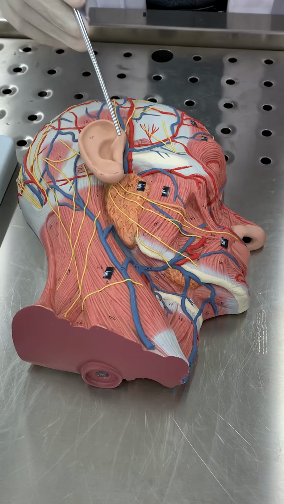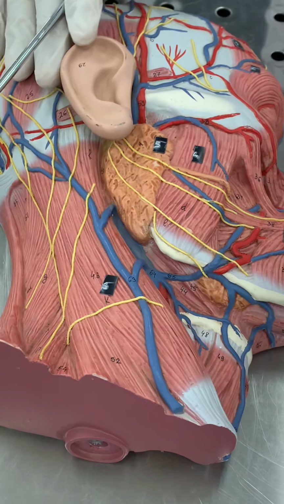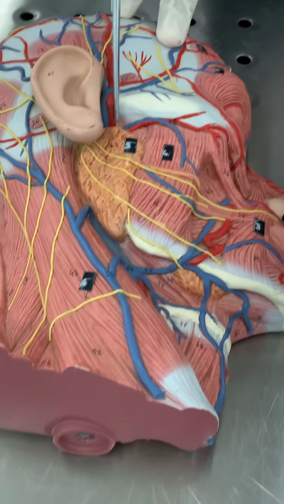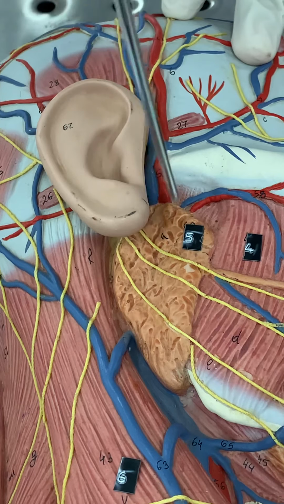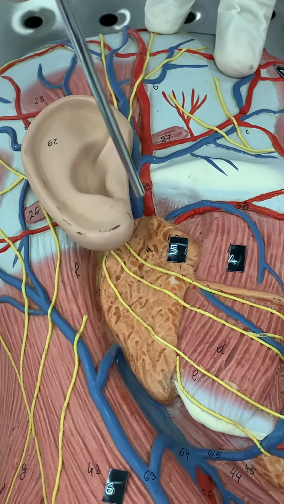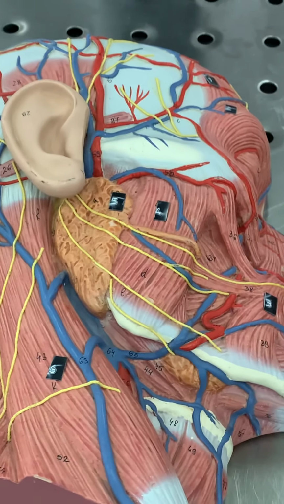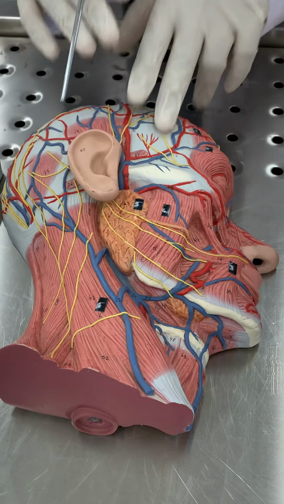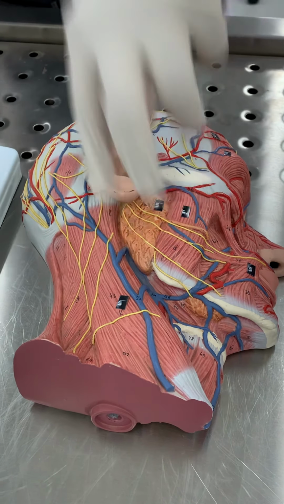There is one nerve. You can see these branches. These are branches of the facial nerve. There is one important artery. You can see this artery. This artery is a branch of external carotid artery. This is the superficial temporal artery, and this external carotid artery is present within the substance of parotid gland. One more important vein is also present, which is the retromandibular vein. So these three important structures are present within the parotid gland.